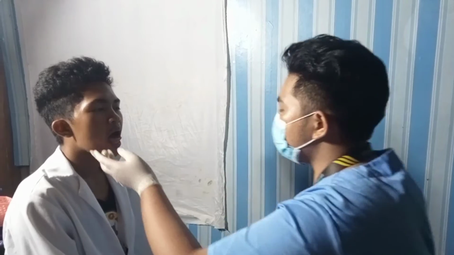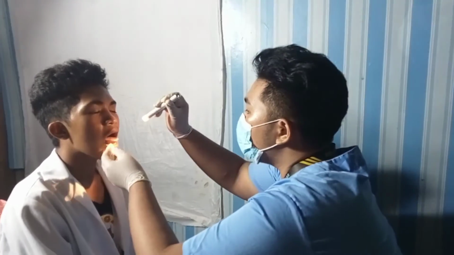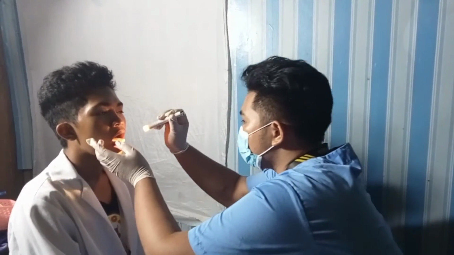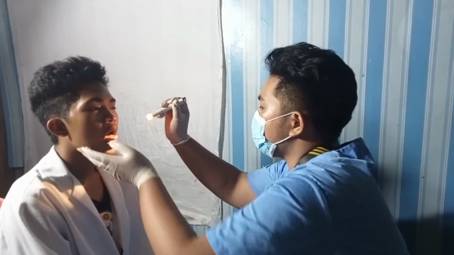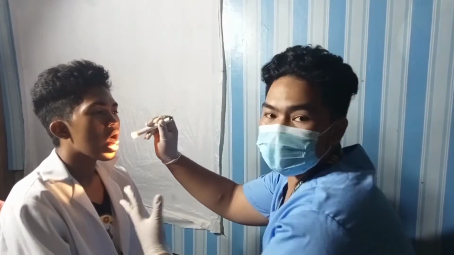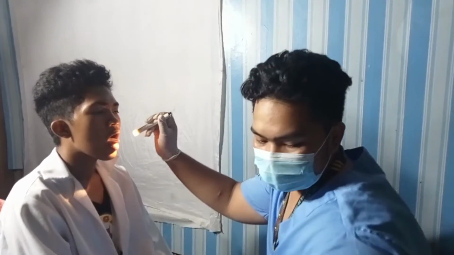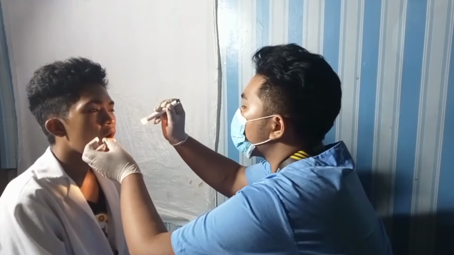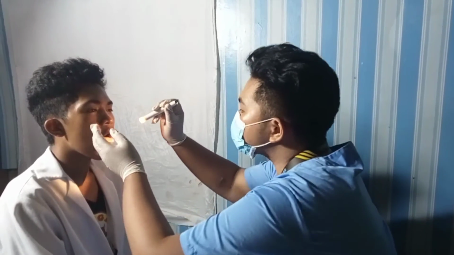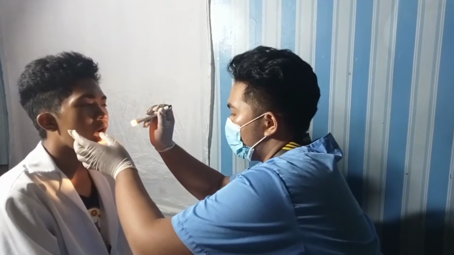As we can see, there are no signs of swelling and lesion. Also, the color of the tongue is pinkish and similar to the color of the oral mucosa in general, and the texture is smooth, with no signs of inflammation and ulceration.